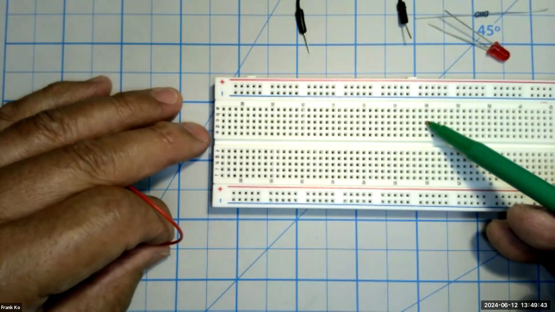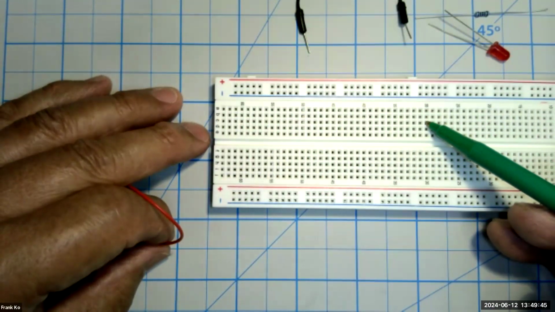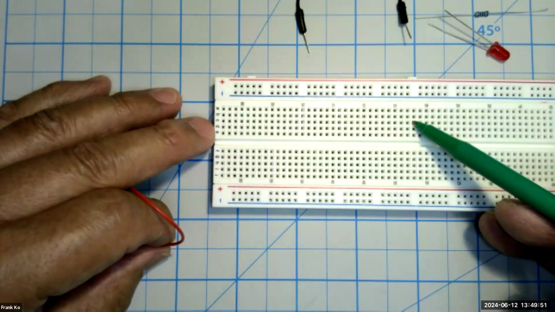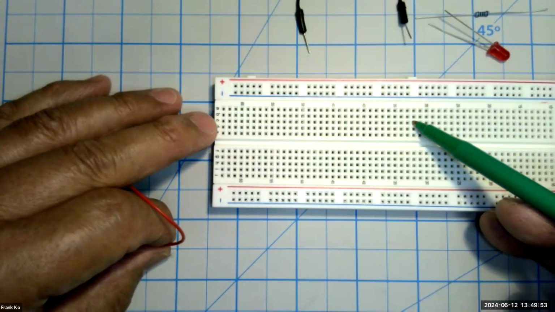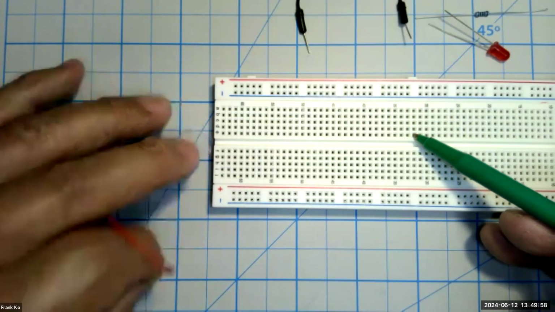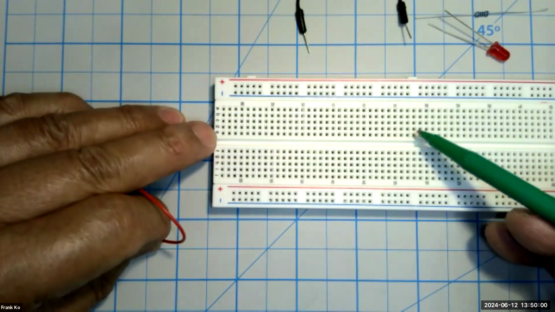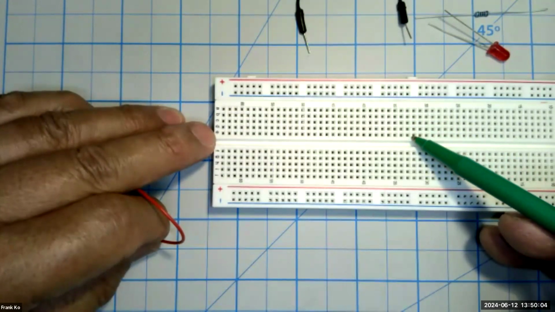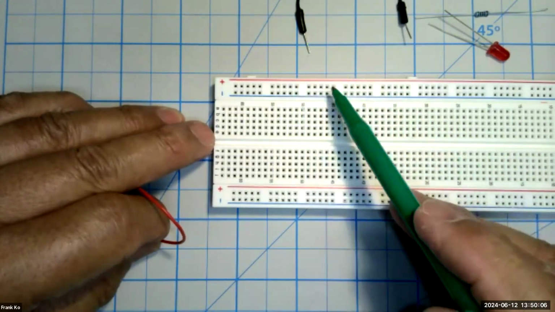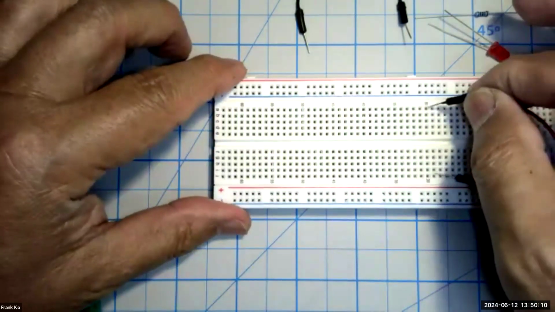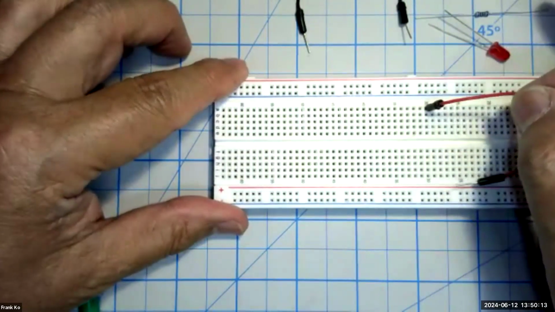30C is where our LED long lead will go. 32, we'll count 2 places. Here's 31, 32. Here's 32C. 32C is where the short wire of the LED will go. And then 32E, pardon me, is this pinhole here. This is where the black jumper wire is going to go, and the other end of the black jumper wire anywhere on the blue rail. So without further ado, red wire on 30A. There it goes.